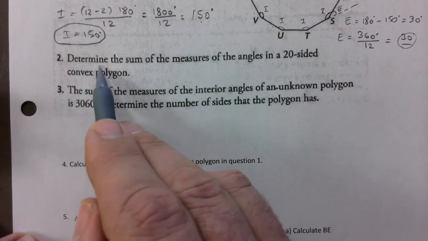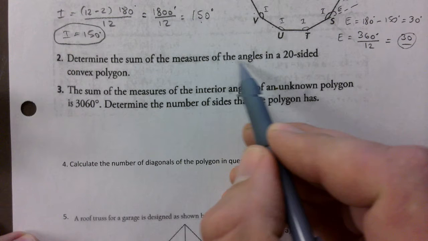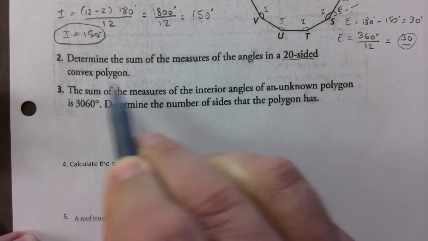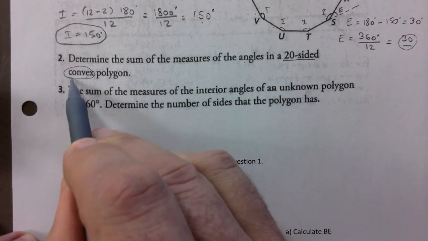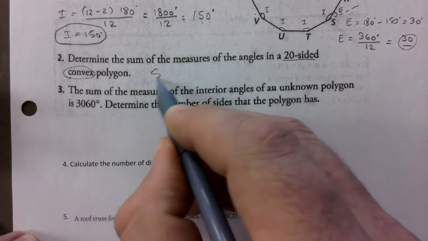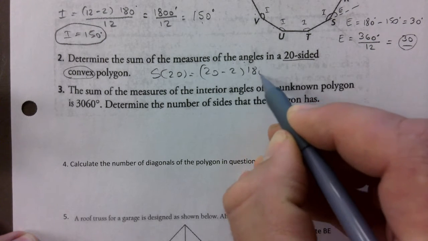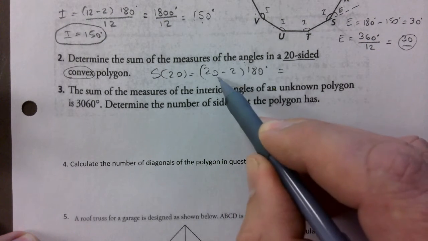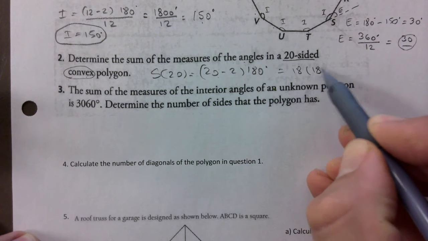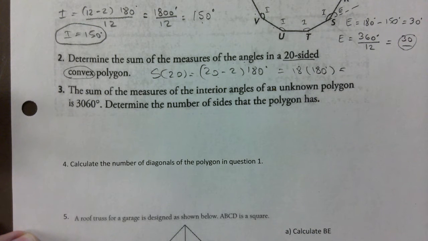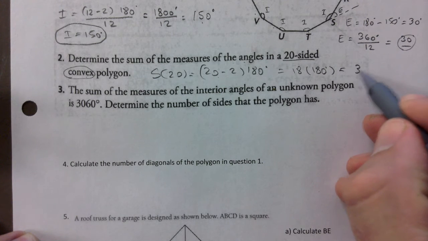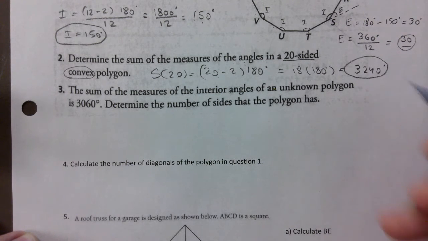Okay, number 2: determine the sum of measures of the angles in a 20-sided convex polygon. Convex, don't let that scare you. All of ours are going to be convex. So it's 20 minus 2 times 180. And that actually gets to 18 times 180. That's 3,240 degrees. So those are actually pretty easy. They're one markers. You just plug in and go, right?